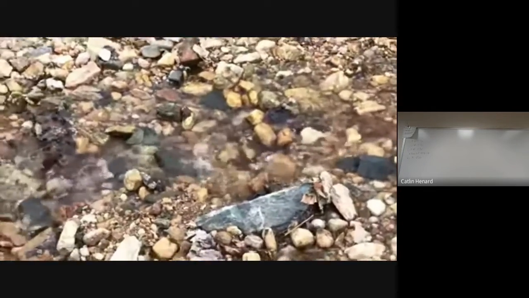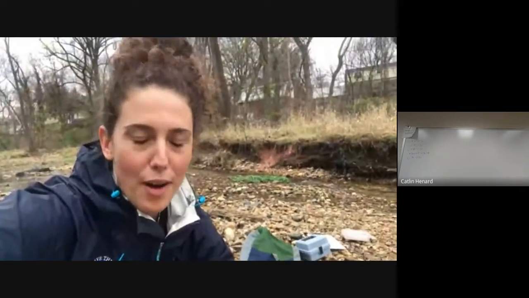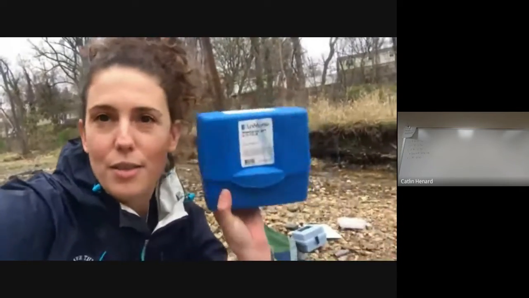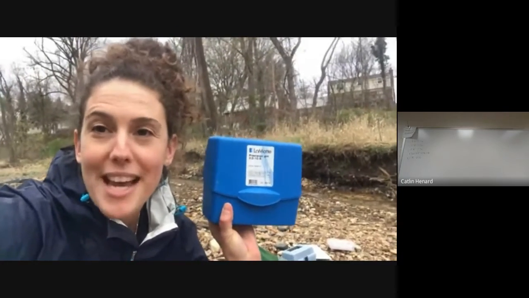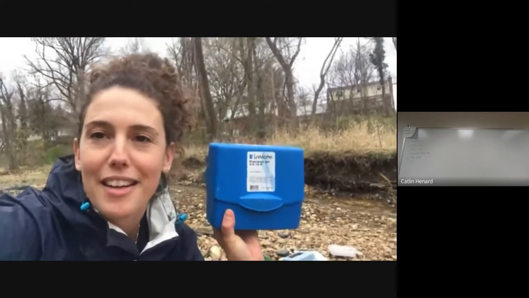Okay team, now I'm going to test the pH of the water. And to do that, I'm going to use our trusty wide range LaMotte kit. This is a pretty simple test. I just get to mix some chemicals together and compare the colors. Usually we want our pH to be somewhere around 7, which is neutral.